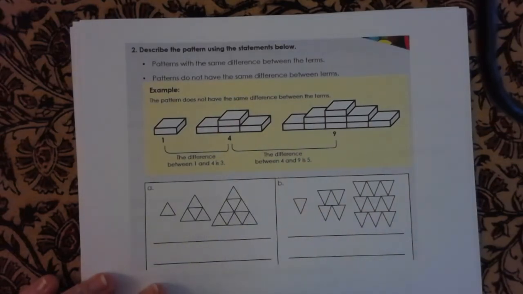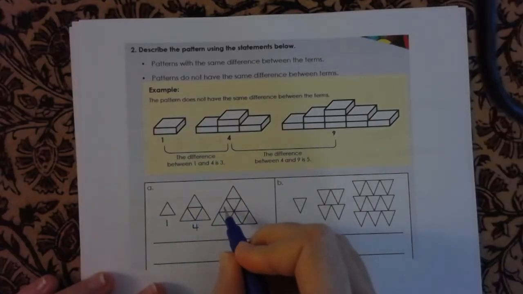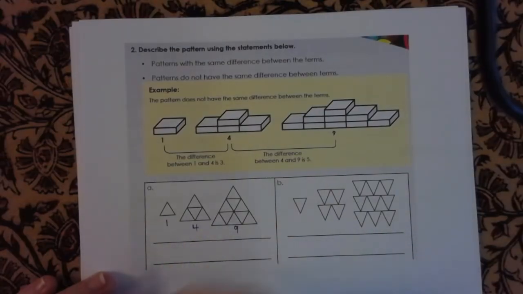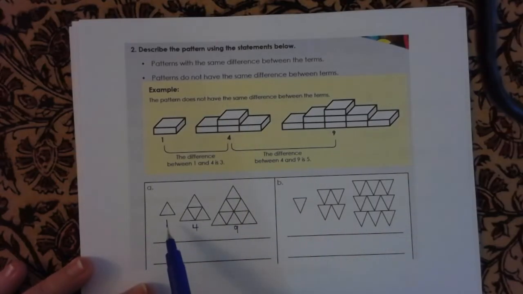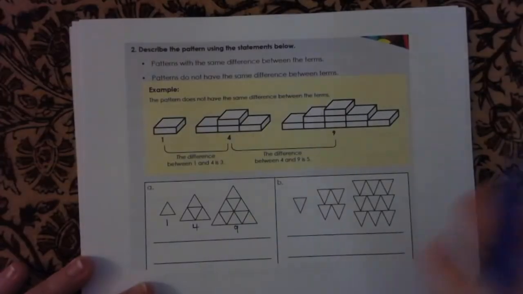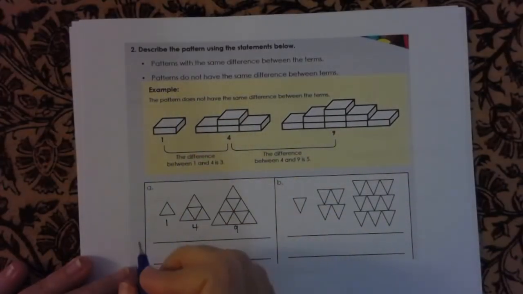So let's look at how many triangles we see here. There's 1, we have 4 here, 1, 2, 3, 4, and then we have 1, 2, 3, 4, 5, 6, 7, 8, 9. Okay. We're only looking at the small triangles. We're not looking at any other triangles you will find in each stage. Okay, so what do we see? 1, 4, and 9. And the difference between 1 and 4 is 3, and 4 and 9 is 5. So it does not have the same difference between the terms. So then it will definitely be the second sentence.